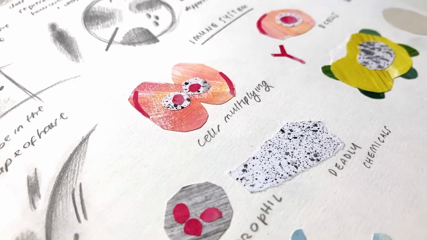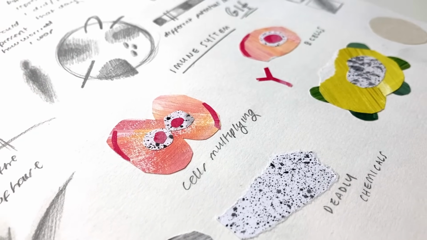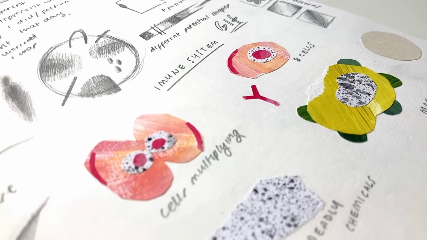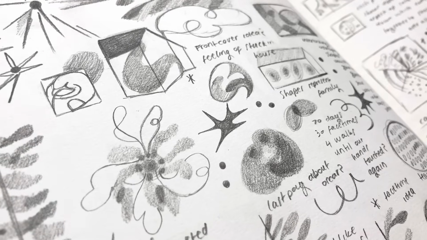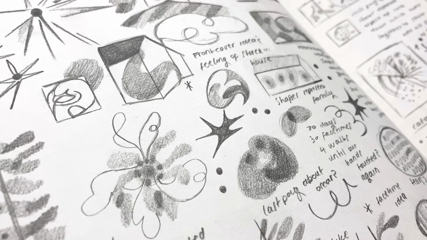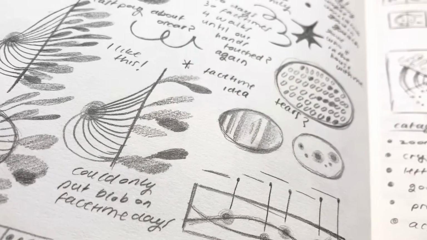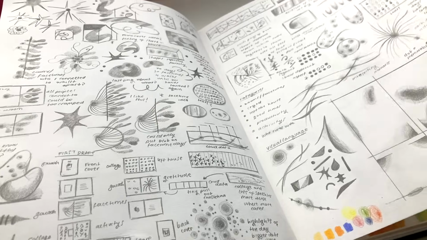This is all the random bits of drawing I've done so far for this project. This is all my sketches for my final piece, which I know at the moment won't make any sense because you have no idea what I'm doing. But once I show you my slides, it will hopefully start to make a bit more sense.